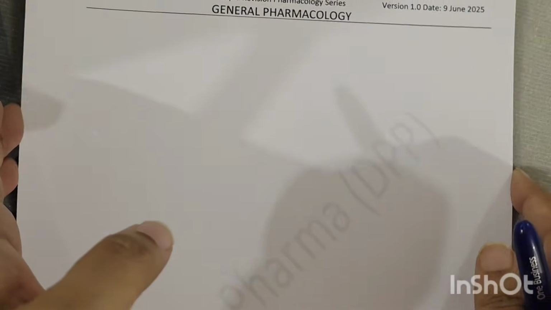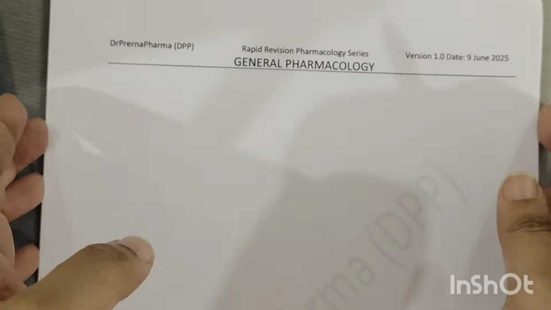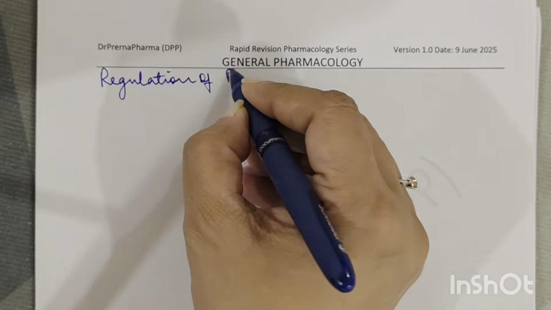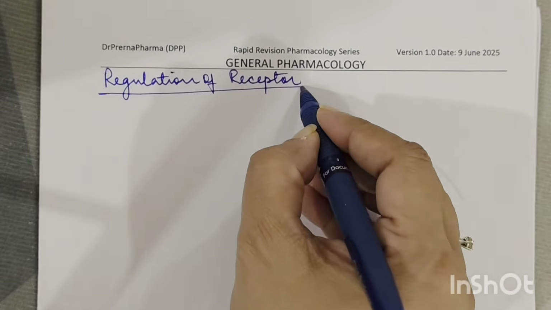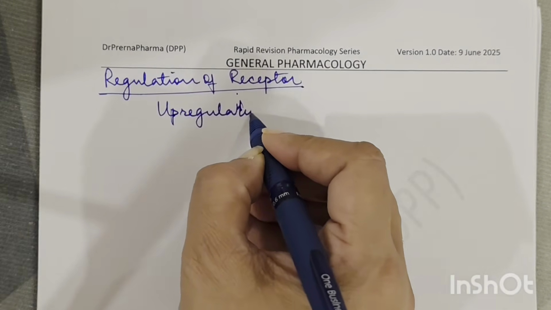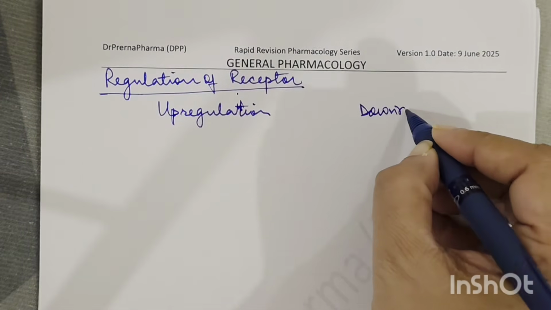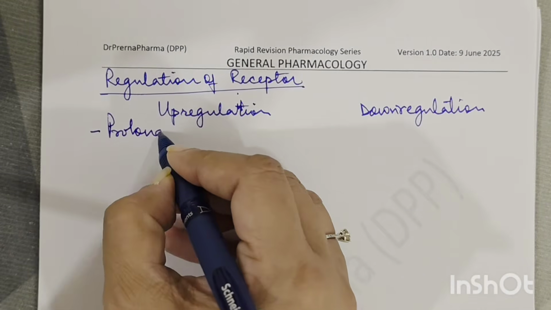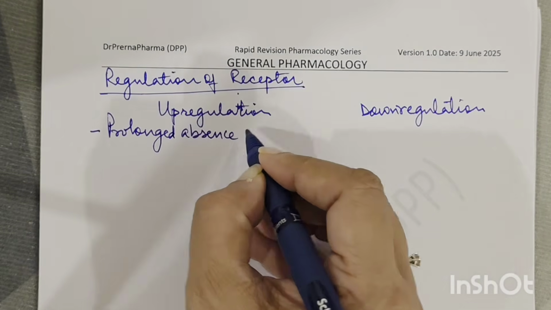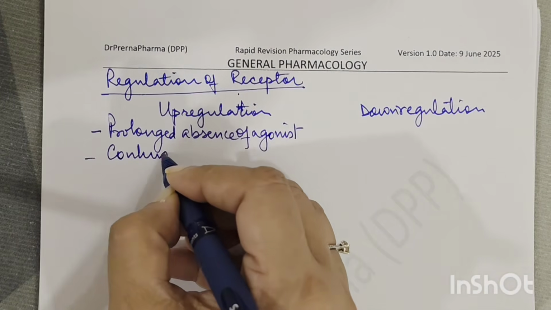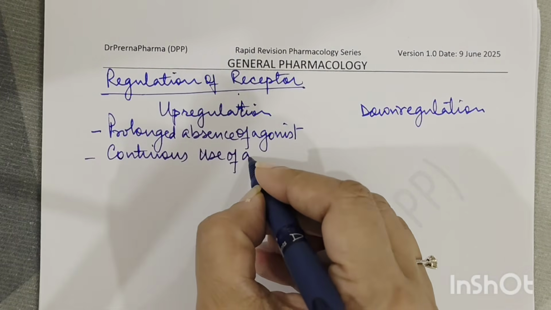Now coming to the next part, that is regulation of receptor. Now these are just small concepts that you need to understand. Regulation of receptor दो तरीके के होते हैं. There is up regulation and there is down regulation, right? Now up regulation, when does it happen? When there is a prolonged absence of agonist, or there is a continuous use of antagonist.